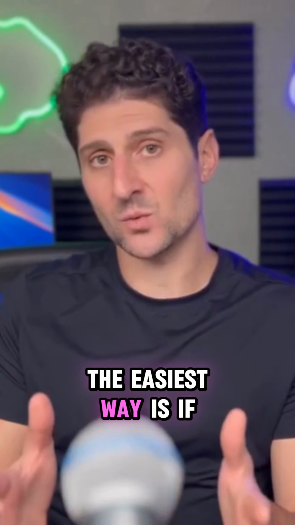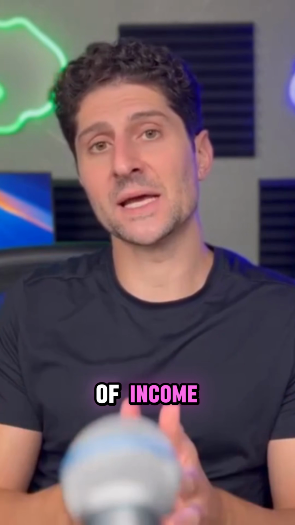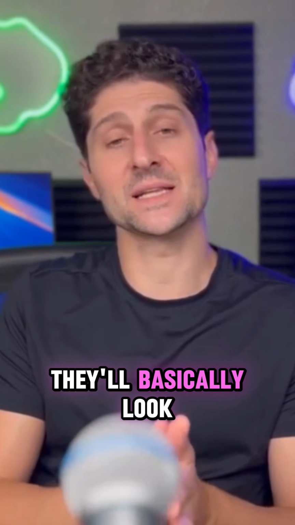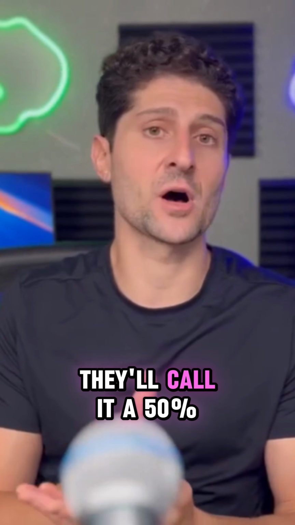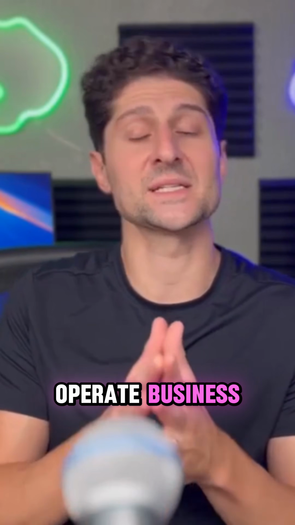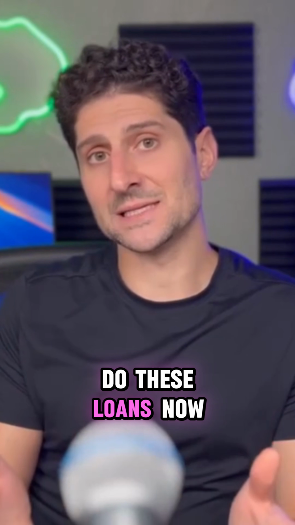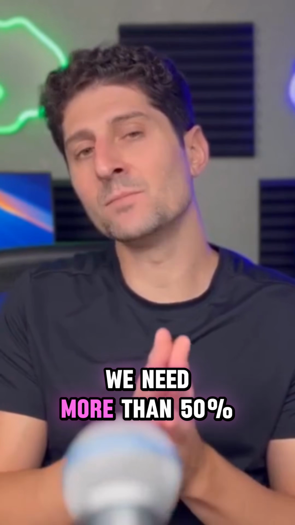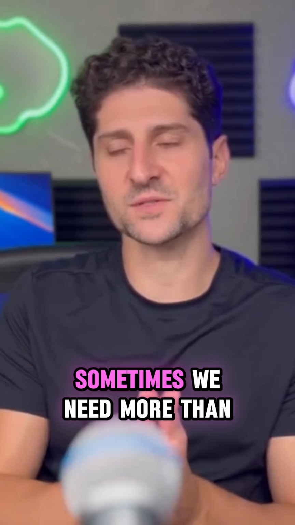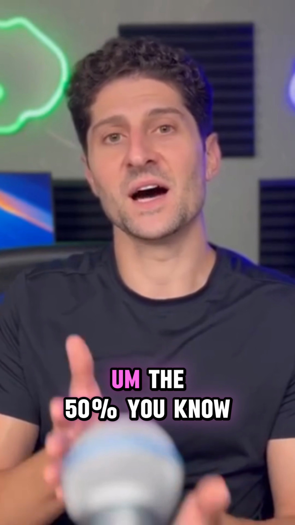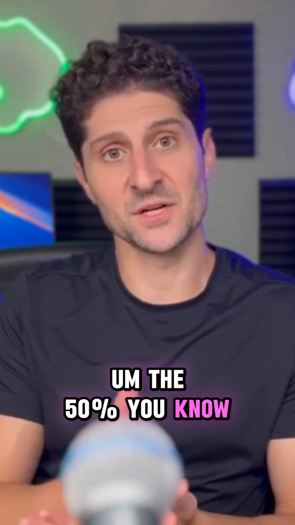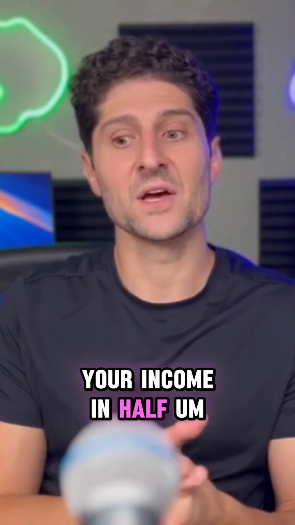The easiest way, if you do have a substantial amount of income, is they'll basically look at your income and cut it in half. They'll call it a 50% business operating expense ratio. And as long as we have enough income, even with cutting that income in half, it's very, very simple to do these loans. Now, sometimes we need more than 50%. Sometimes we need more than the 50%, basically cutting your income in half.